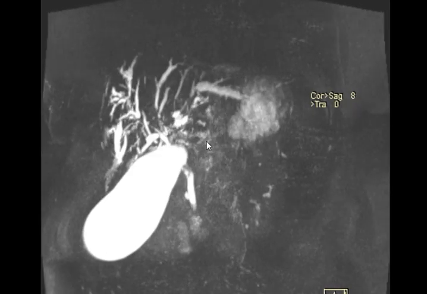Everywhere there are multiple focal segmental narrowings, and even in the CBD there is a narrowing here, and here, and here. Everywhere the biliary tree has multifocal narrowing. Confirming this is a case of sclerosing cholangitis. It's a very typical feature. Look it up on Google. It's a typical case of sclerosing cholangitis.